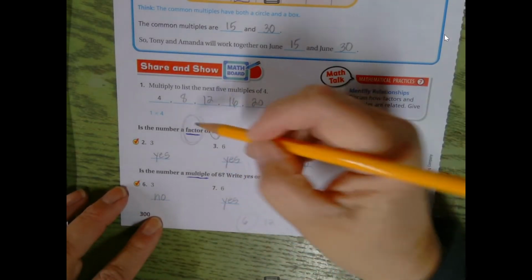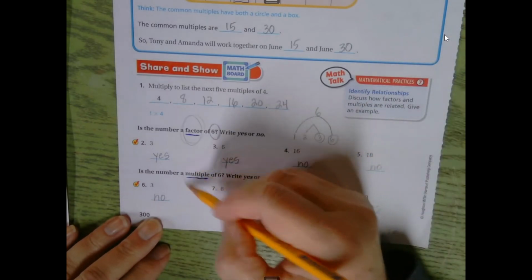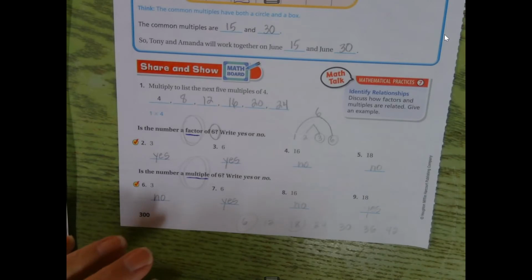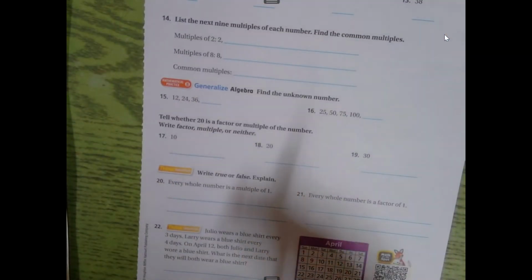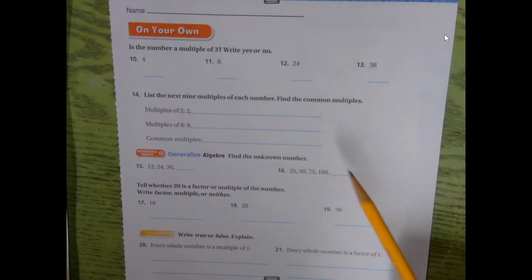So that's not so hard. You just have to keep track. Are they asking, is it a factor? And think of a factor rainbow. Or is it a multiple? And that's when we're counting by that number. Okay, now let's go to page 301. I'd actually like you to pause the video and go ahead and try 10 through 13. And then come back and see if you did it right.